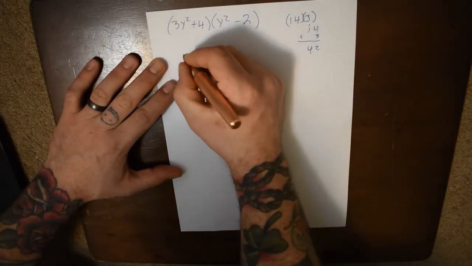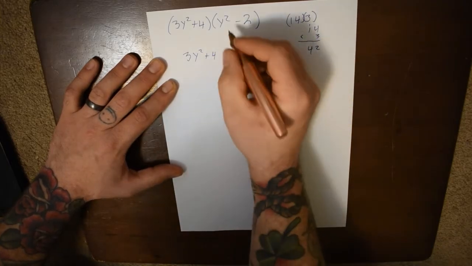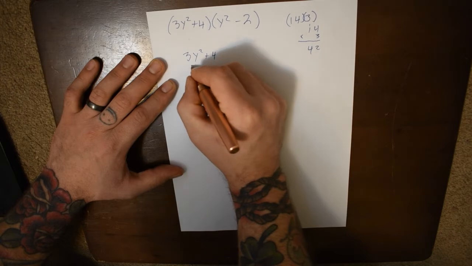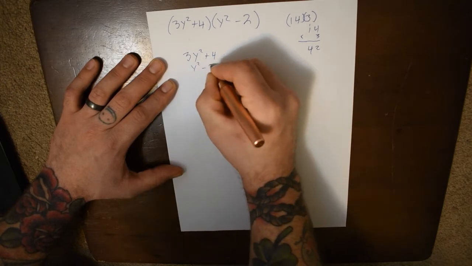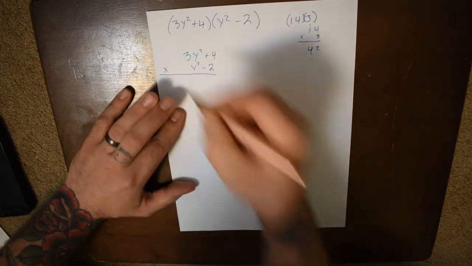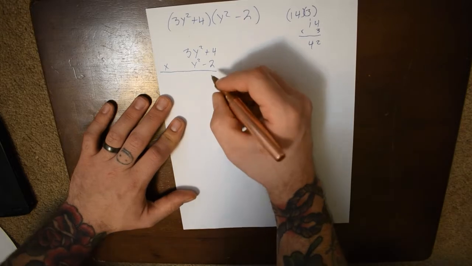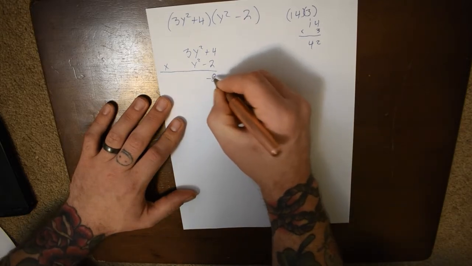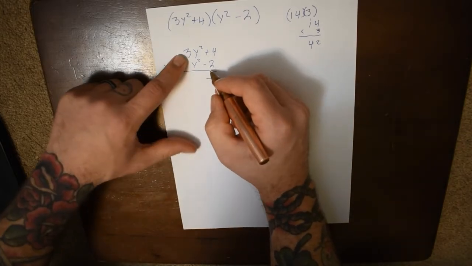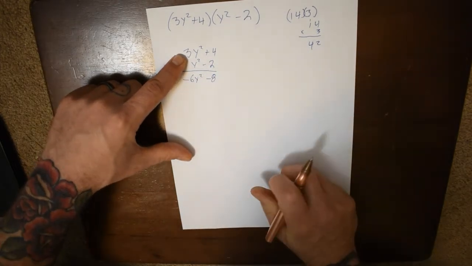We want to multiply 3y squared plus 4, and we want to multiply that by y squared minus 2. And we'll go through, and we want to multiply these binomials. Well, negative 2 times 4 gives us a negative 8. Negative 2 times 3y squared gives us a negative 6y squared.